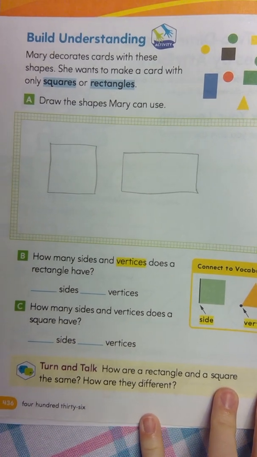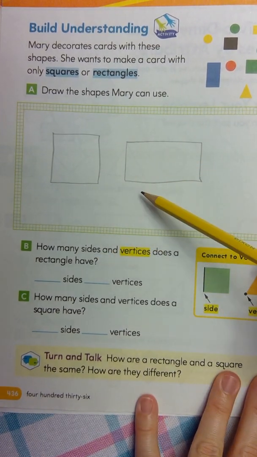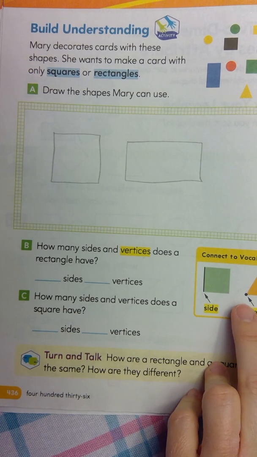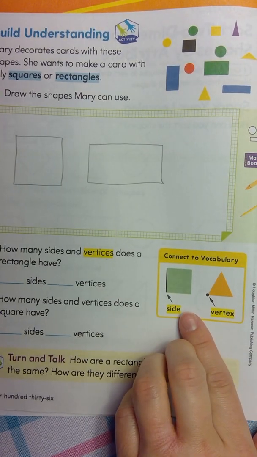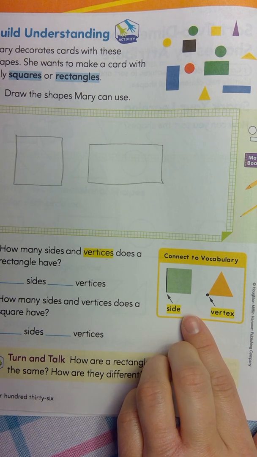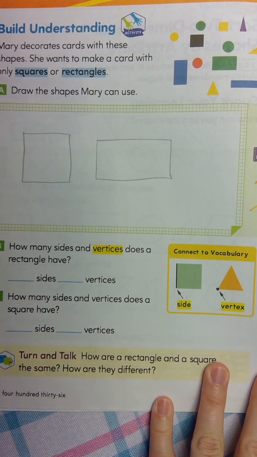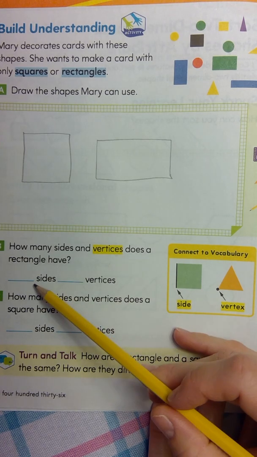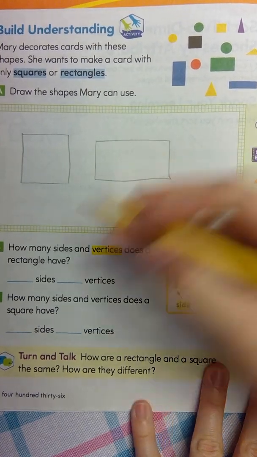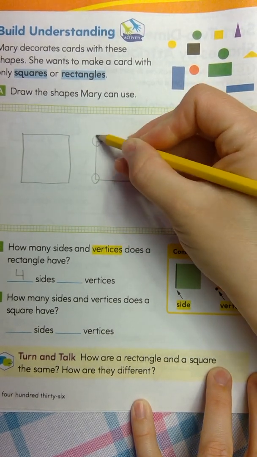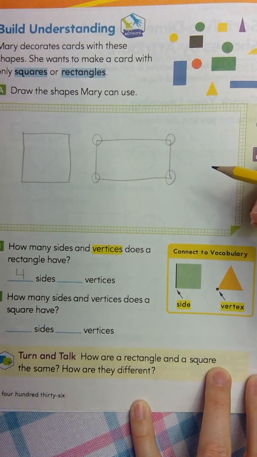You ready? Let's come down to letter B. Now we need to look at the shapes we drew and say, how many sides and vertices does a rectangle have? Well, they're kind of giving you a picture right here. We have a side and we have a vertex. So if I hear the word vertices, what do you think vertices might mean? Any thoughts? Vertices is a fancy word for a corner. Okay, so how many sides and vertices does a rectangle have? If I count my rectangle, I know we have 1, 2, 3, 4 sides. And how many vertices? 1, 2, 3, 4. 4 corners.